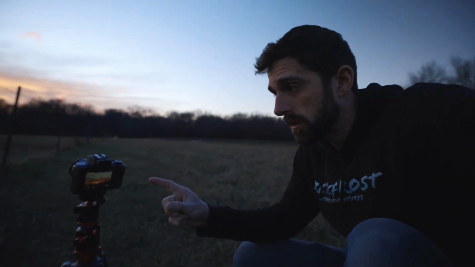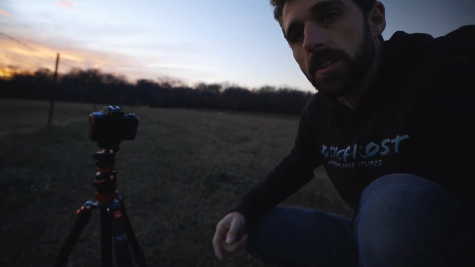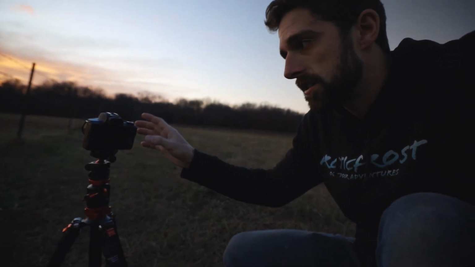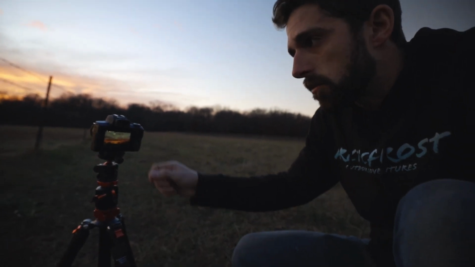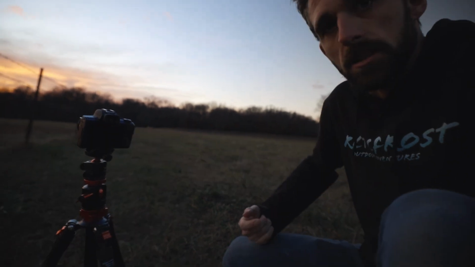Once we hit record, it's going to start shooting the time lapse and the screen will turn off. If the screen turns off and you want to check it, you can just tap the info button. Be sure not to tap the camera too much to wiggle it, but then you can check what your screen still looks like, the exposure and everything. It's just going to sit here, take some pictures of the sunset.